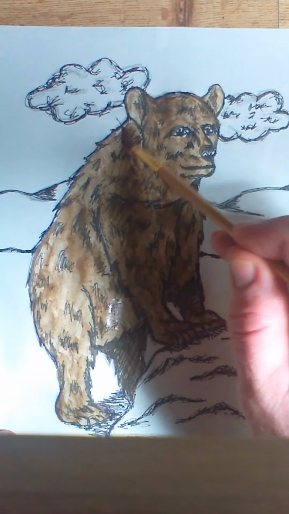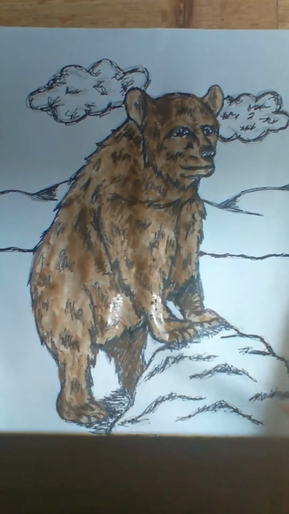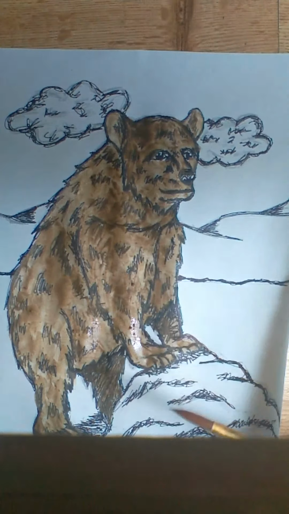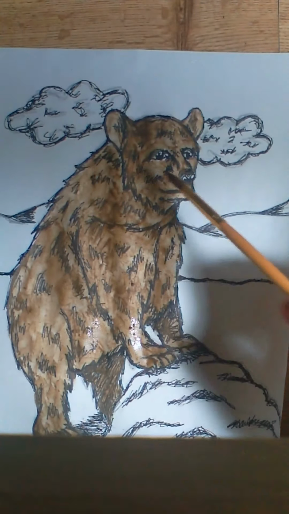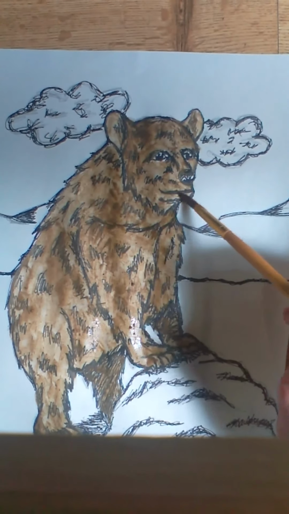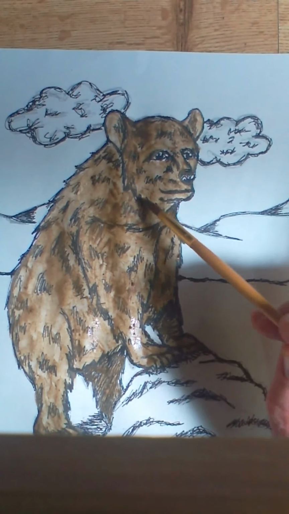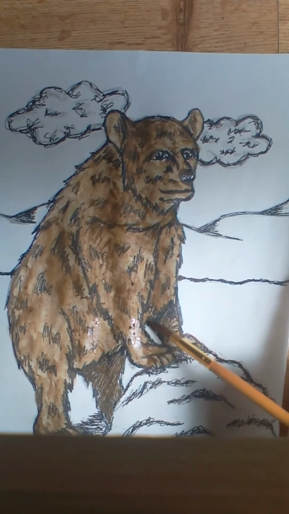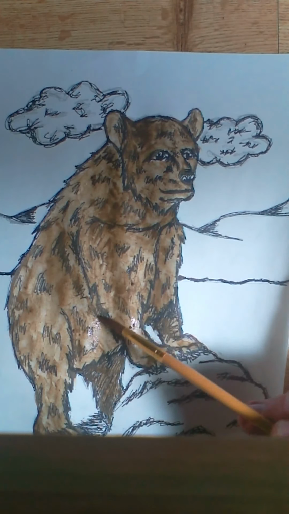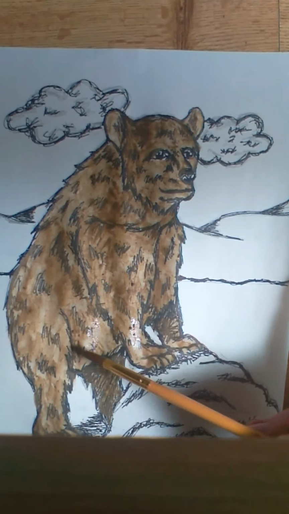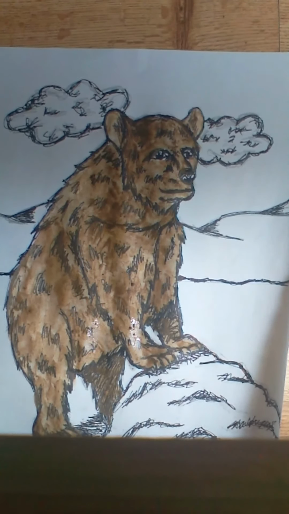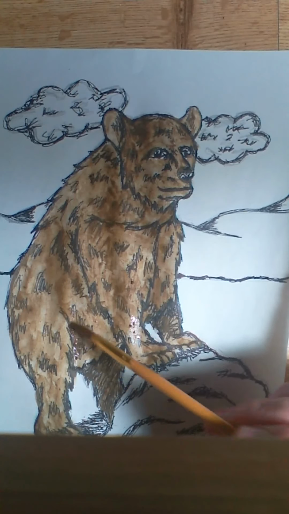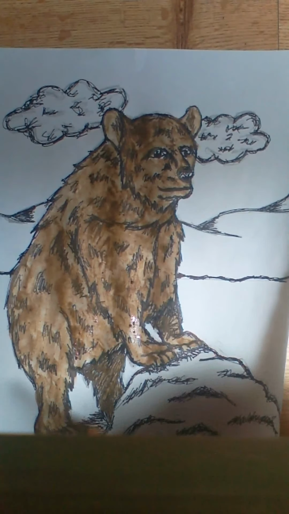For example, if I was coming back in with a second layer, I might hit up underneath his fur there on his neckline, because he's leaned forward there, and I could definitely see there being some shadows under his chin, and maybe in here on his belly a little bit, because his arms would cast some shadows, and there might be some darker values here where this particular leg meets the lower torso of the bear.